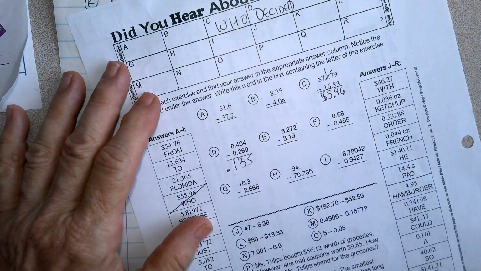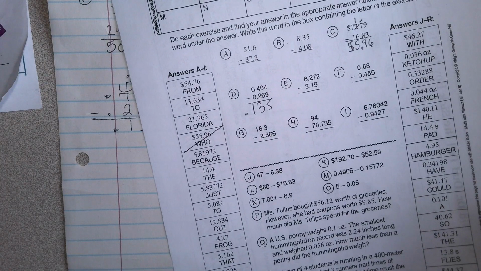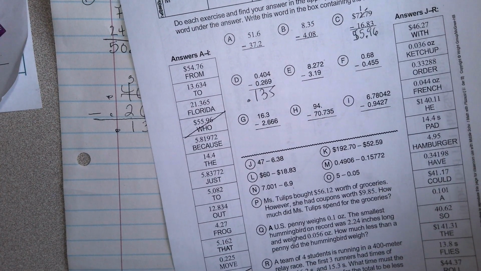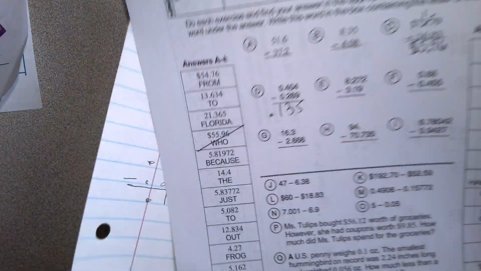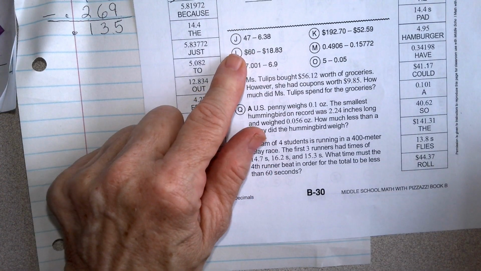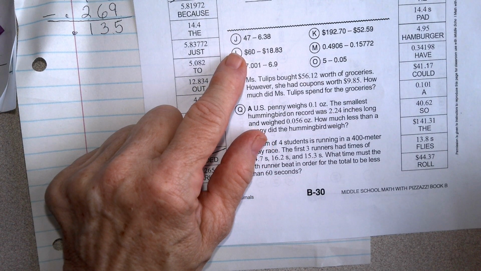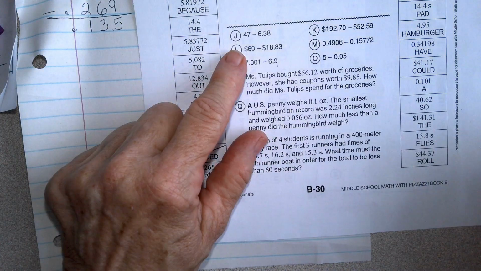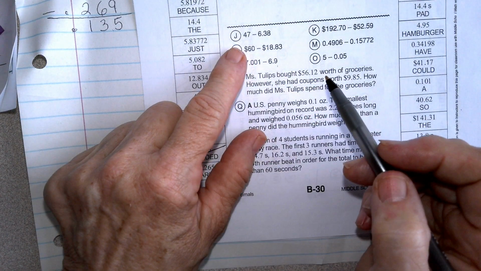Then I'm going to show you one more just in advance so you can help our little 7th graders that are coming in tomorrow. Let's look at this letter J. What's the first problem with the letter J? Christian, what? Decimal behind the 60. On the J, sweetie. Oh, J, 47.